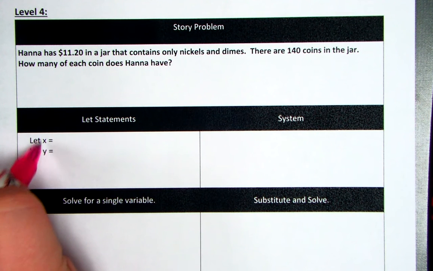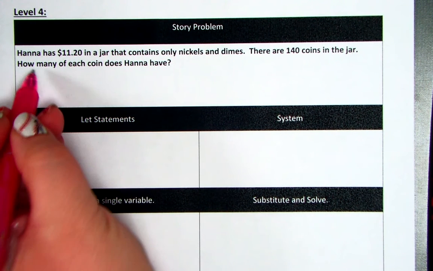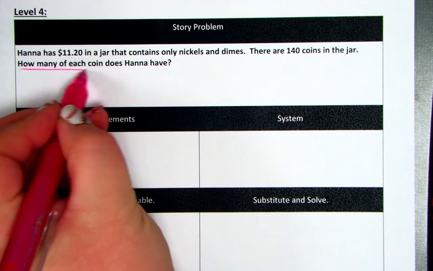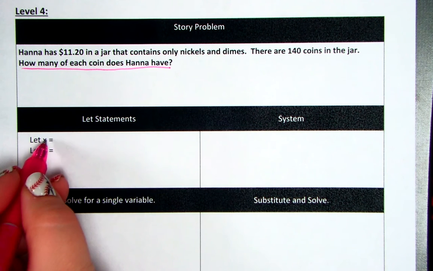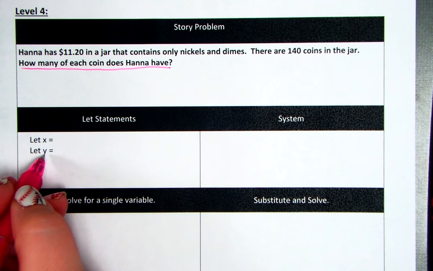Now your let statements are always going to come from what you are trying to find. It wants to know how many of each coin does Hannah have. So that means that X will be one of the coins and Y will be the other coin. It does not matter which one you use.